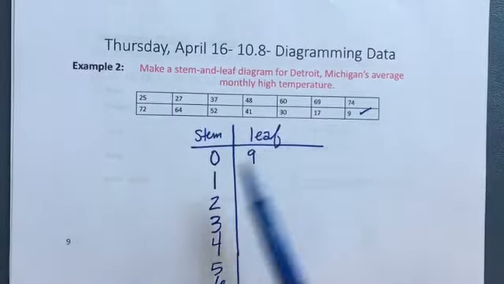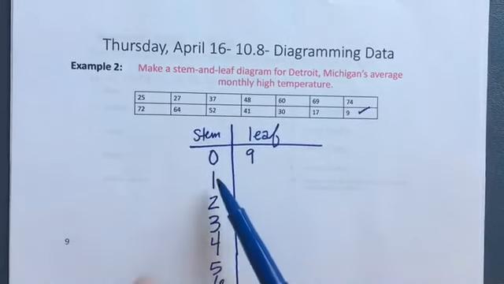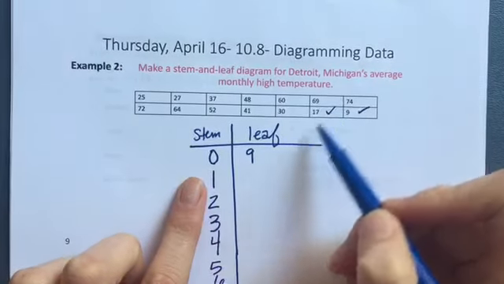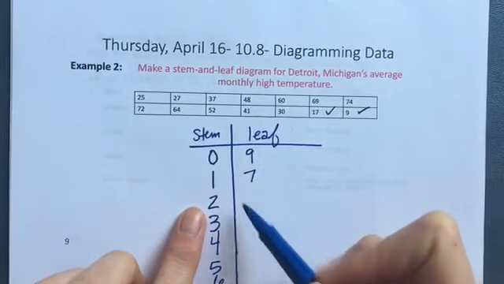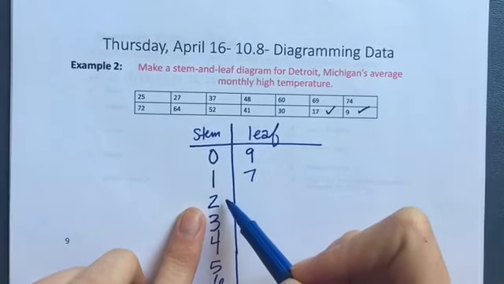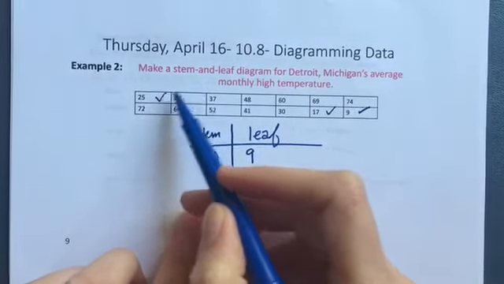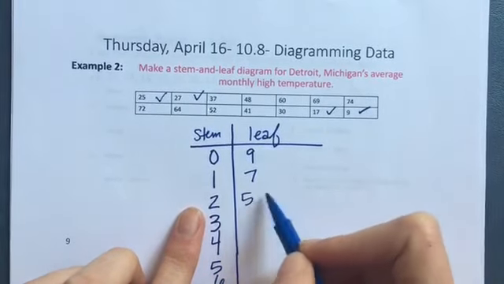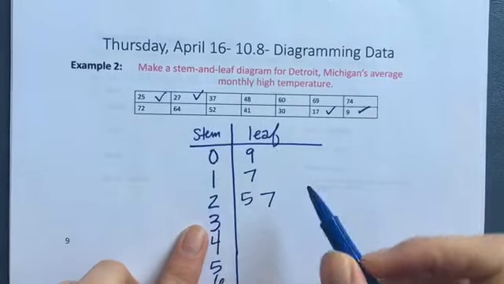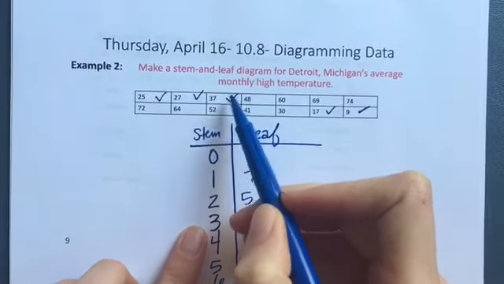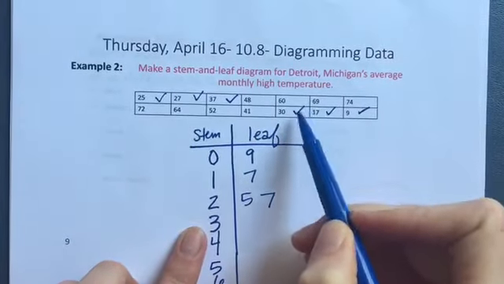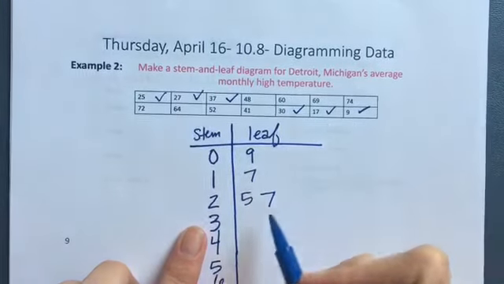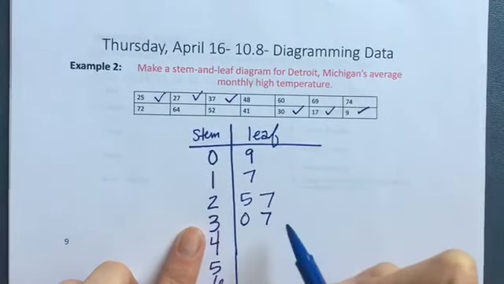So we already filled in 9. 0, 9 means 9. Then we have 1, 7 will be 17, right? Then we have 2. Now we want to put these in order again. So we see 25 and 27, and I think that's all I see. So we'll put 5 and 7. Moving to our 30s, we have 37 and we have 30. So we'll put 0 and then 7.